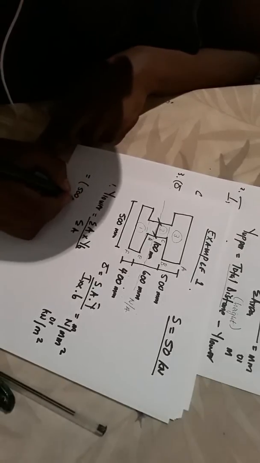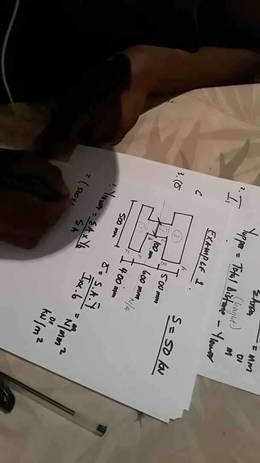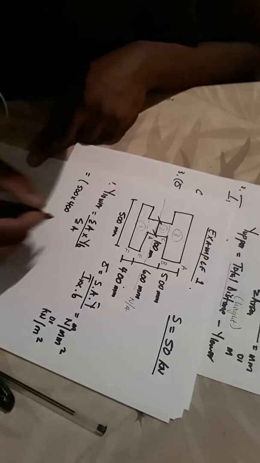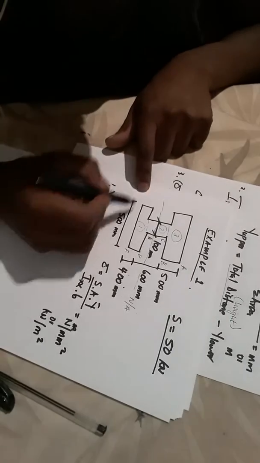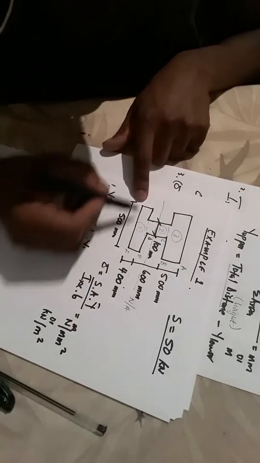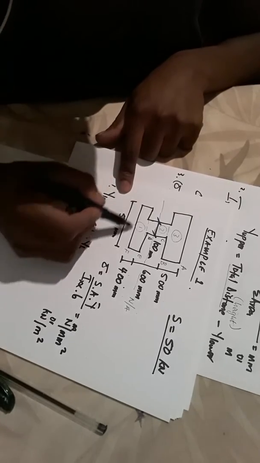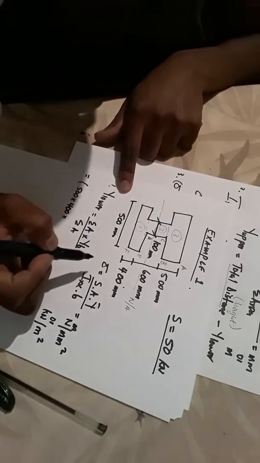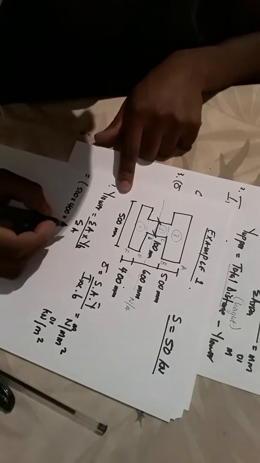For shape 1, the area is 500 times 400 times y bar. Since this is our first shape, y bar will start from the bottom to the center of this shape.